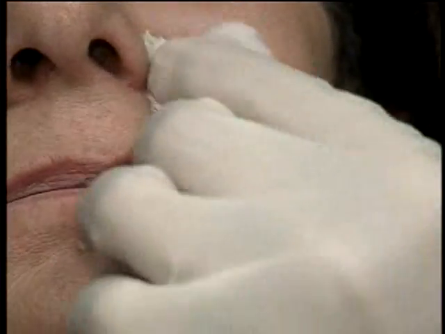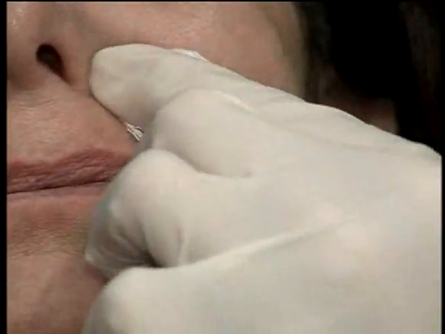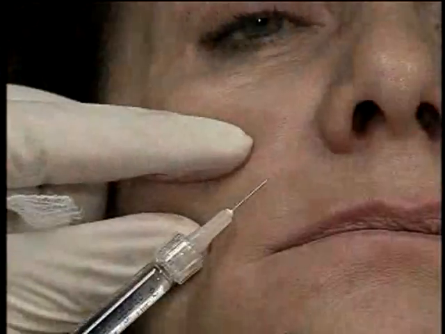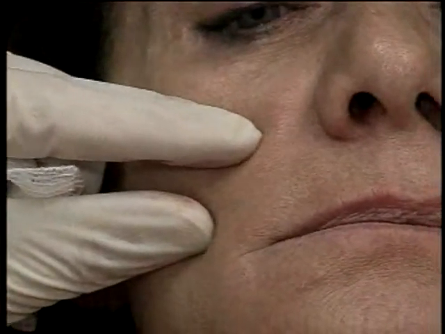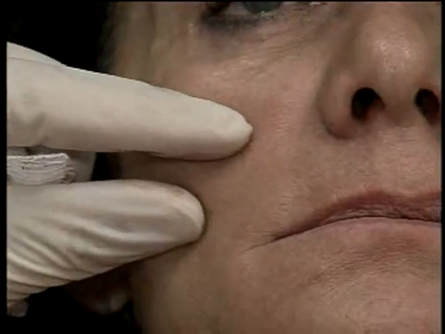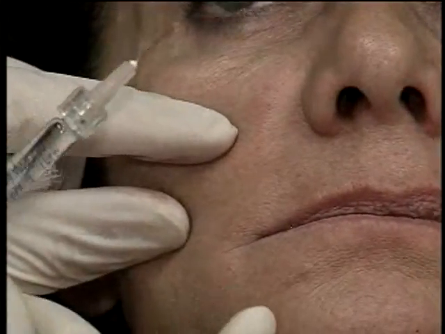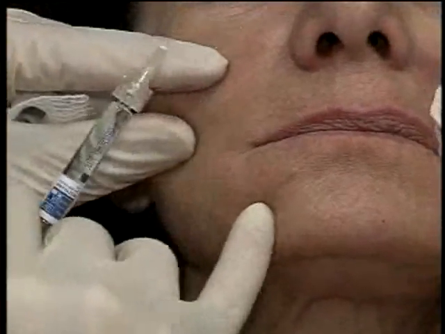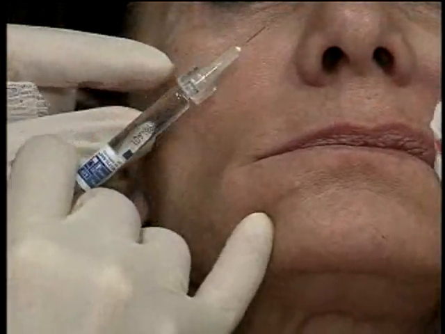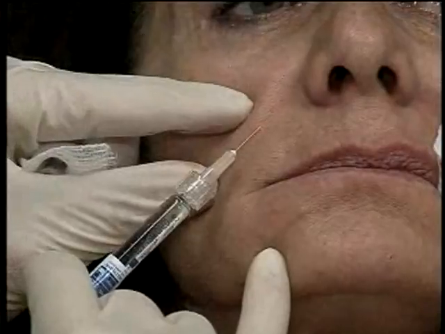Okay, so that side's filled. So you see my hand is here, and I see the fold. This helps me to see the fold, and I can go back and forth to see the fold. My pinky finger is on the patient. That way if the patient moves, my needle moves with her, and I won't inadvertently inject her.